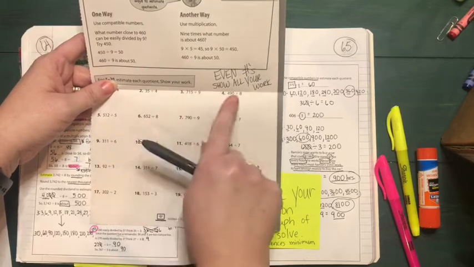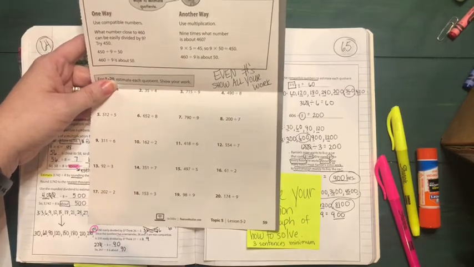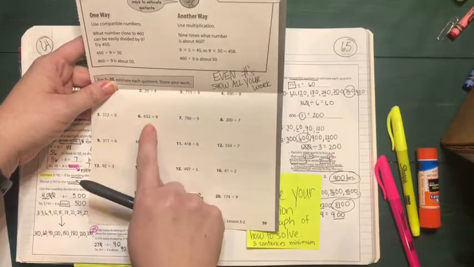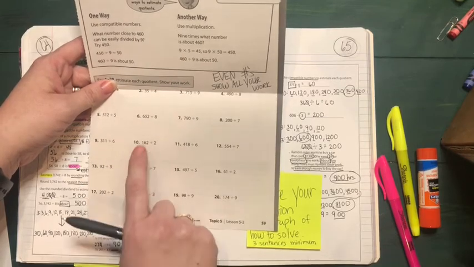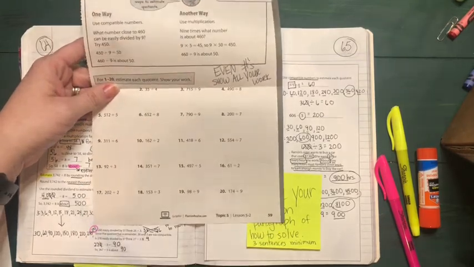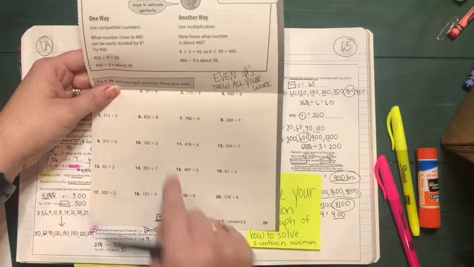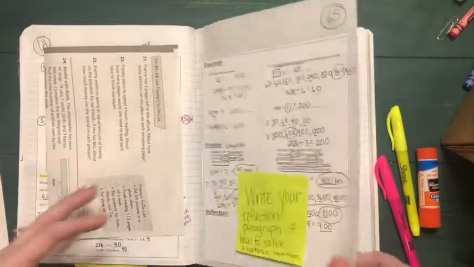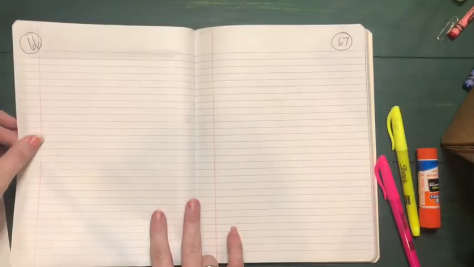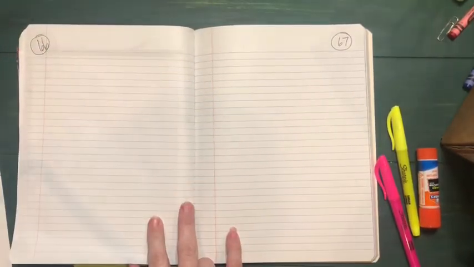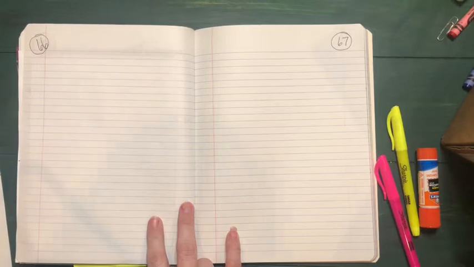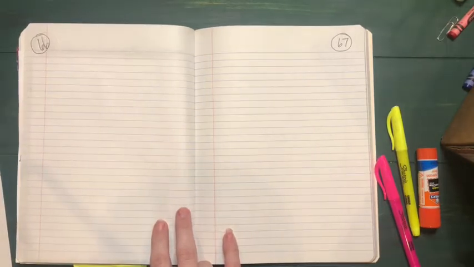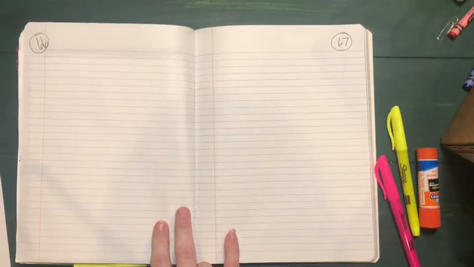So for each one of your division problems, you are told to either use rounding and showing your work how you rounded before you divide, or using compatible numbers, which also needs to be shown before you show your division. So remember, you have been asked to always show your work, because in math, that's the way that I'm going to be able to tell if you're indeed learning the new content or if you're just finding the answers with a helper.